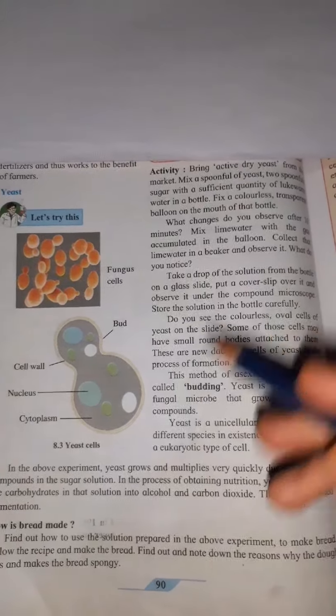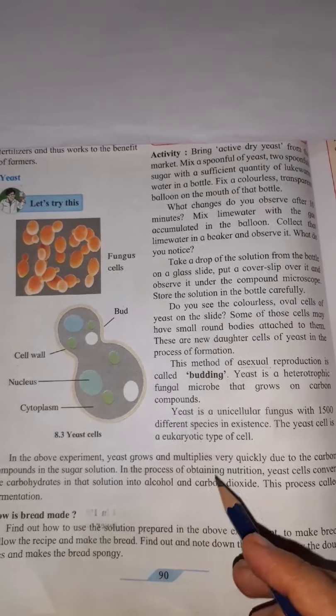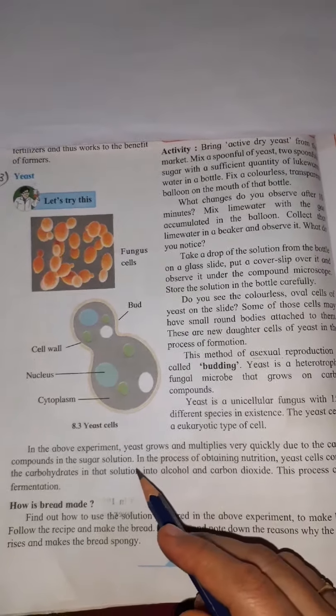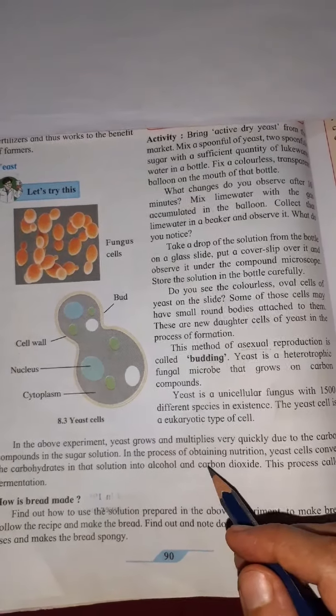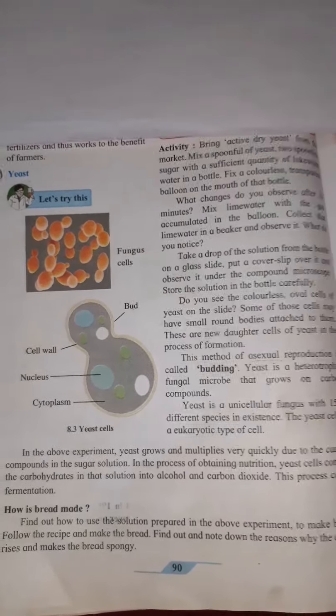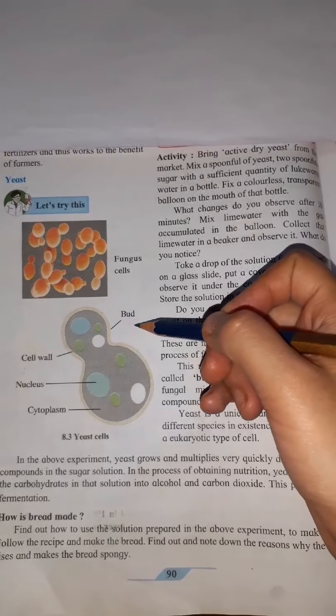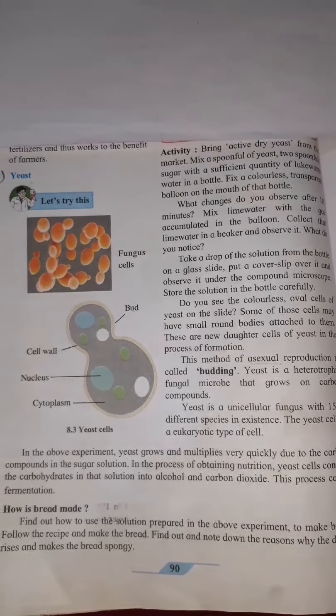So with reference to this activity, they are telling you that when the yeast grows and multiplies due to carbon compounds in the sugar solution, in this process, that means when yeast is multiplying, or multiplying means when it is giving rise to a new bud or new yeast cell, and then when that new yeast cell is growing, it requires a carbon compound and sugar solution. It requires sugar for its development, for growth.